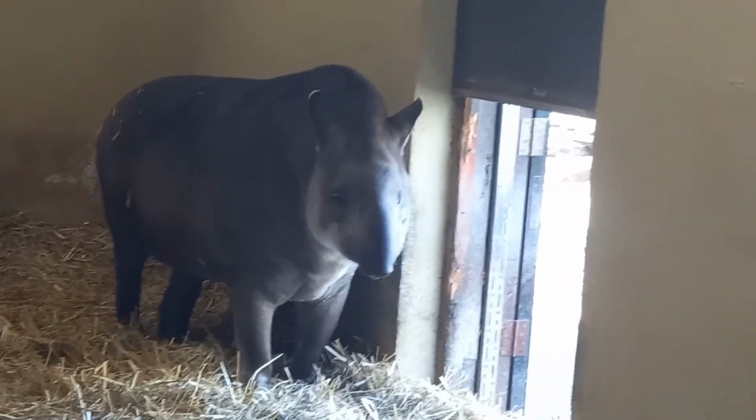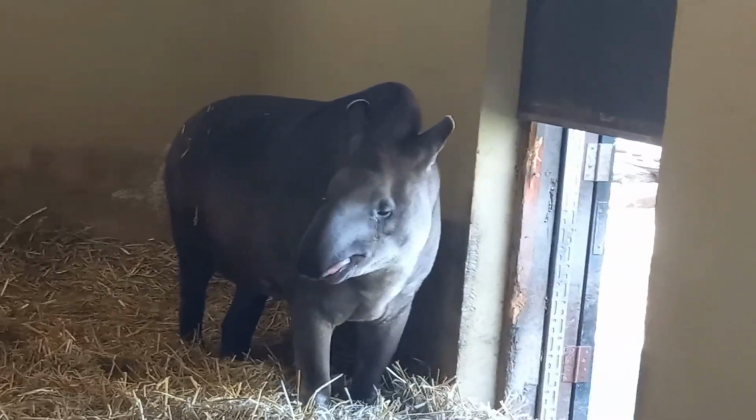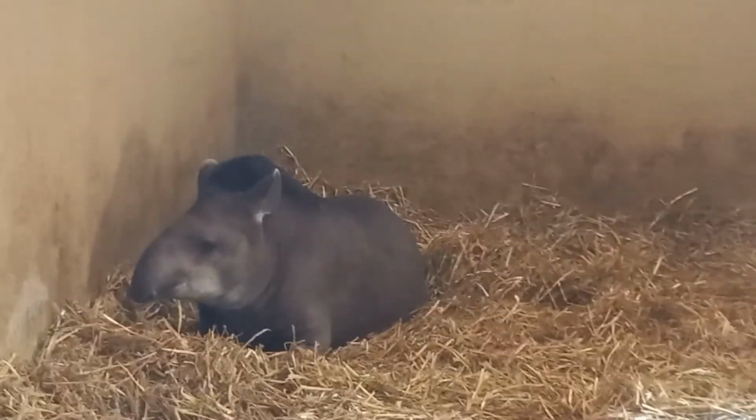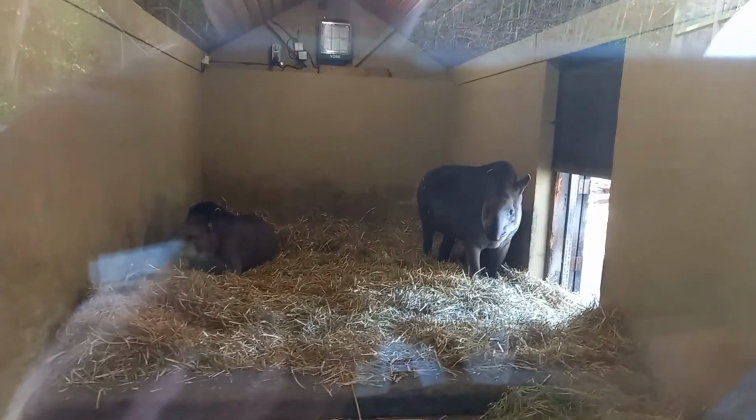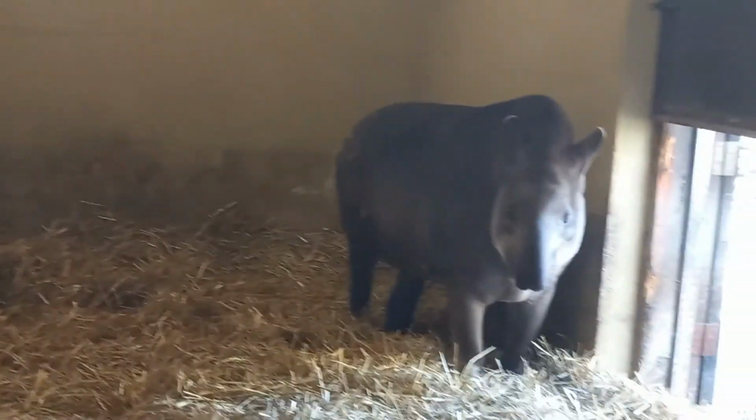And then here are the tapirs. There's two of them in here now, which is good to see. There's two of them in the indoor area. Let's get some close-up looks at the tapirs.